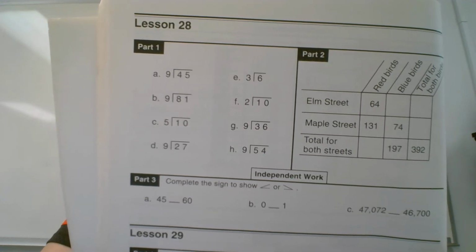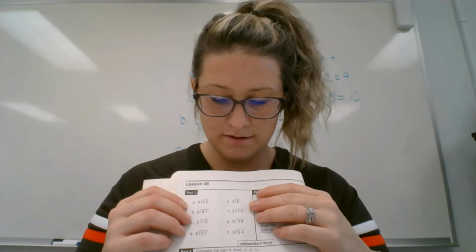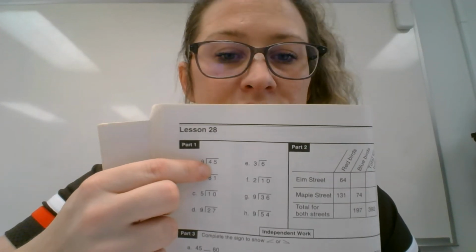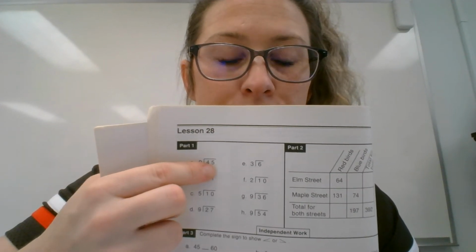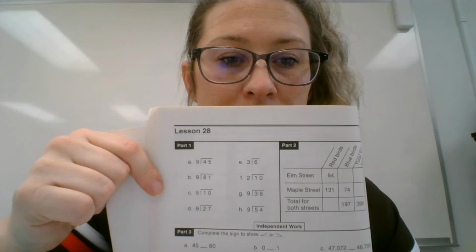All right, so you are going to write your answers over the correct number. Remember, 9 does not go into 4 evenly, but 9 goes into 45. So you are going to write your answer over the second digit, the 5. Go ahead and complete part 1.